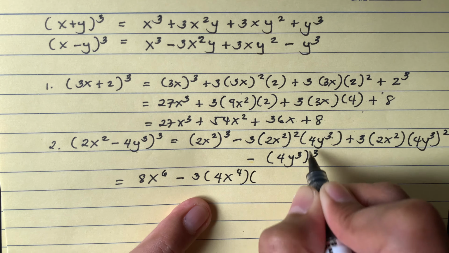Then plus, this is 3 multiplied by 2x squared. Then what is the square of 4y cubed? This is 16y raised to the power of 6, right? Correct? Then this one, this will become now, what is cube of 4y cubed? 4 cubed is equal to 64. So we have 64, then y cubed raised to the power of 3, that would become y raised to the power of 9.